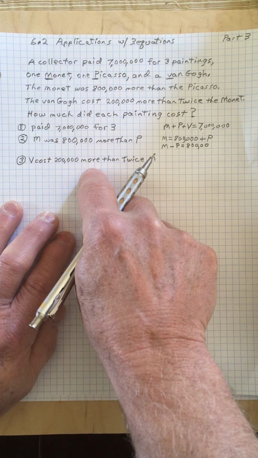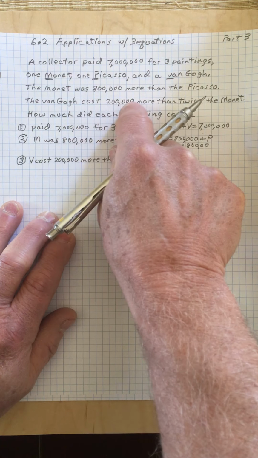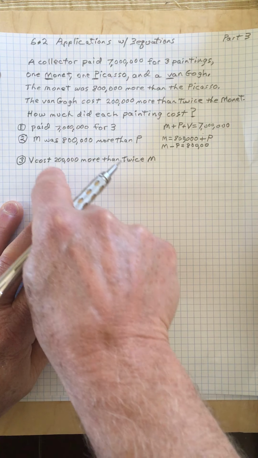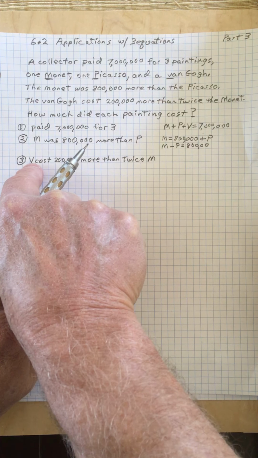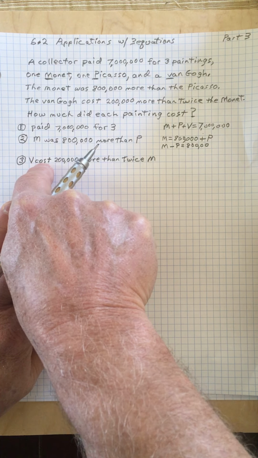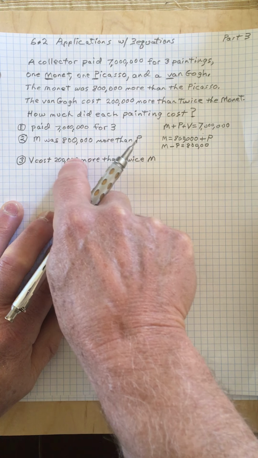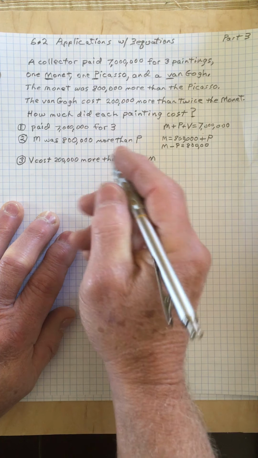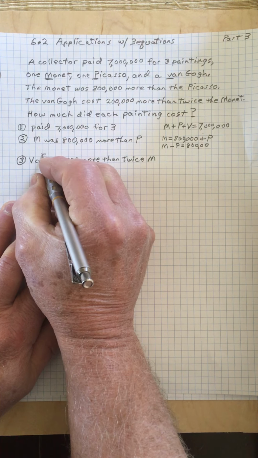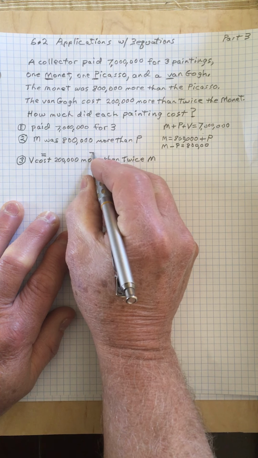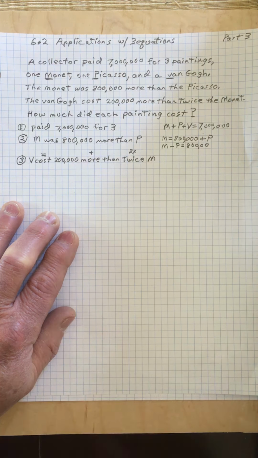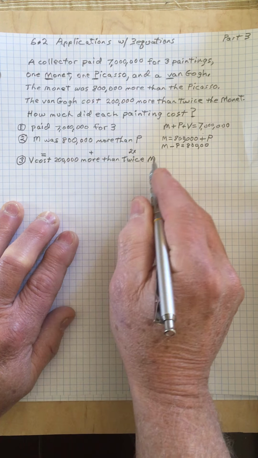Let's go on to the last one. Van Gogh cost 200,000 more than twice the Monet. So that's Van Gogh V cost 200,000 more than twice the Monet. So again, this is equal, this is more than, twice means times 2. So we can see what we've got here.